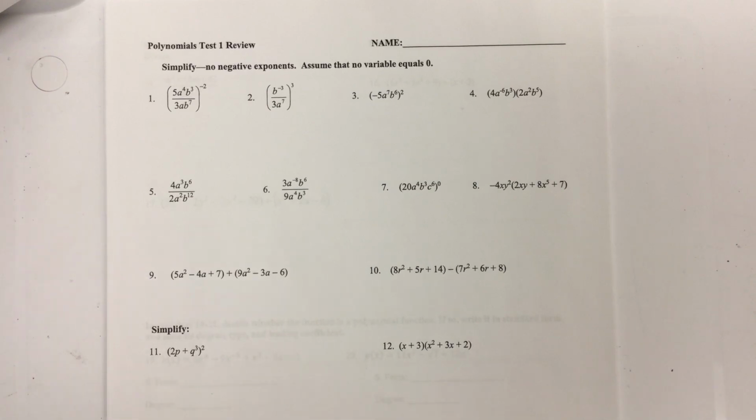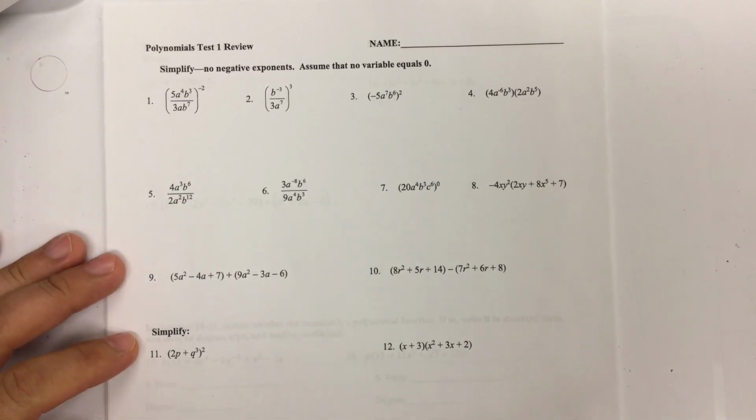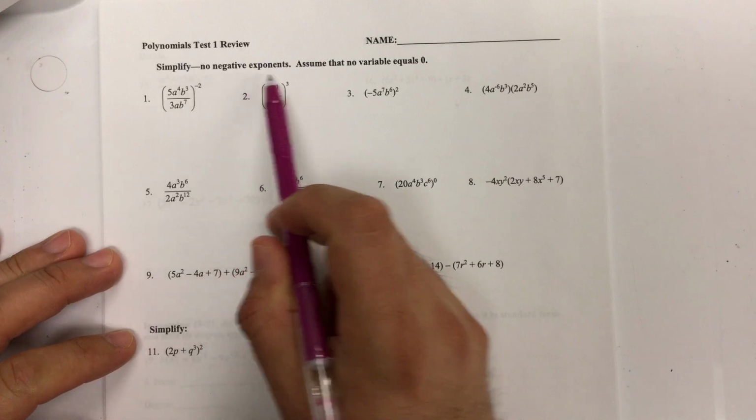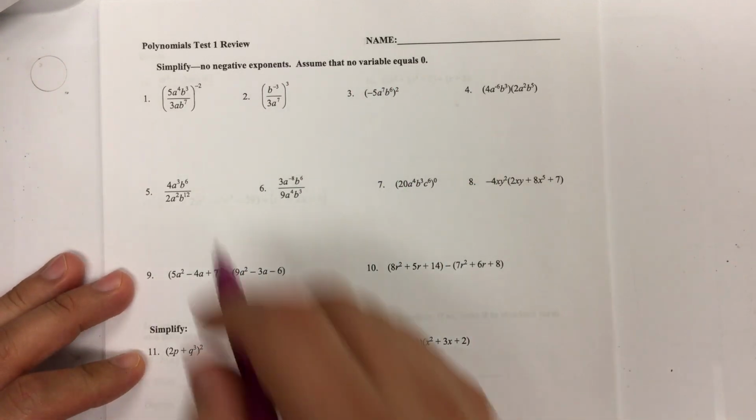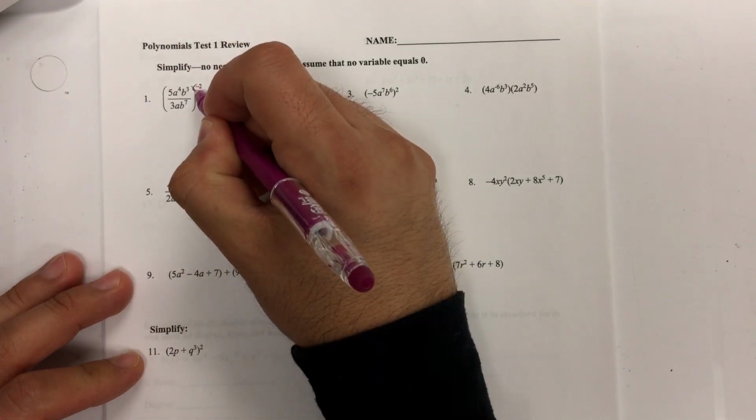All right, so this is going to be the answer key for the test review. It says to simplify, leave no negative exponents, assume that no variable equals 0. All right, so for this first one here, the first thing I notice is that we have a negative sign, okay?